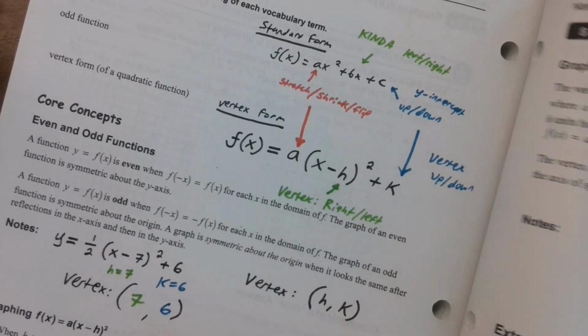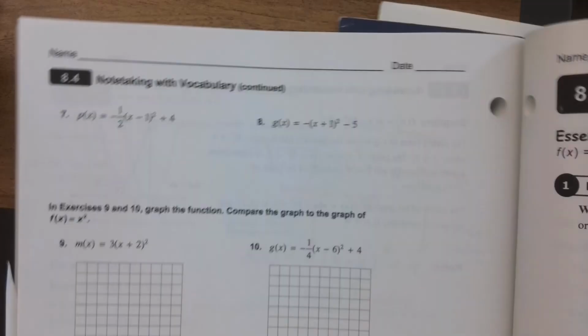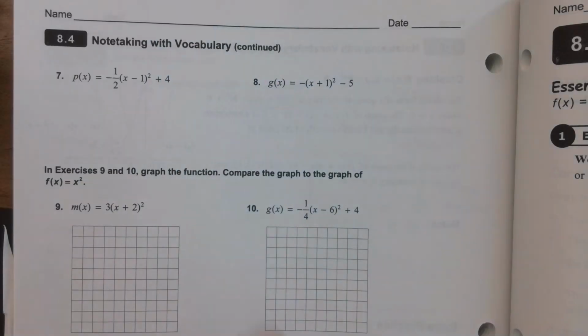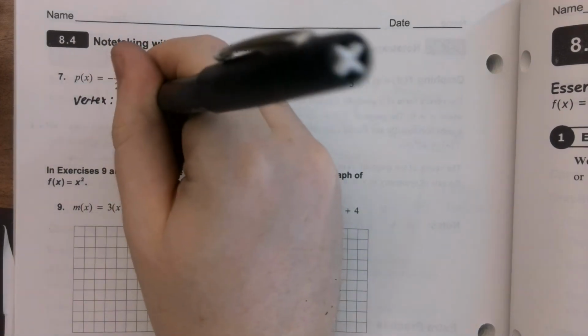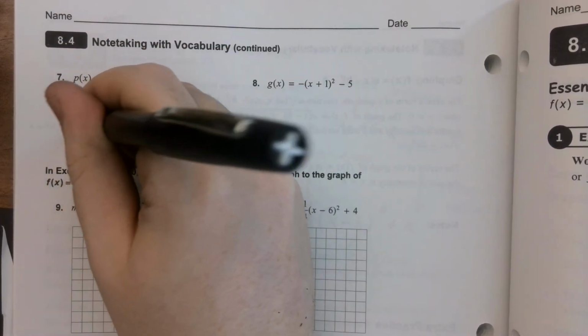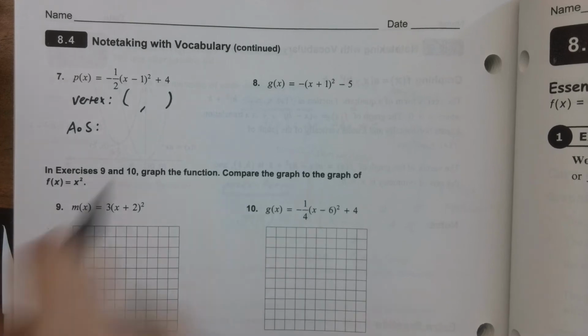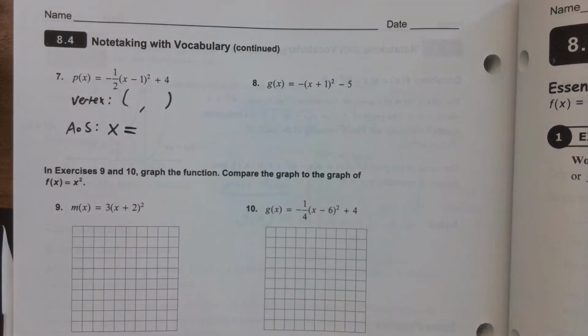Let's flip over to page 264, actually. We're skipping 263. Here's what I want you to do. I want you to find not only the vertex for both of these, but I also want you to find the AOS, the axis of symmetry. Remember a fun fact about the axis of symmetry and the vertex. The axis of symmetry is equal to the x value of your vertex.